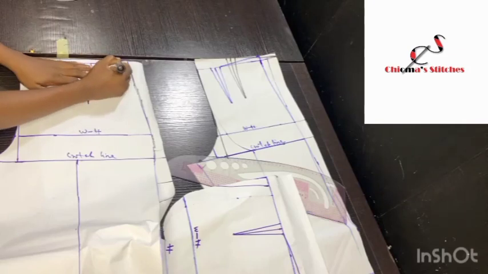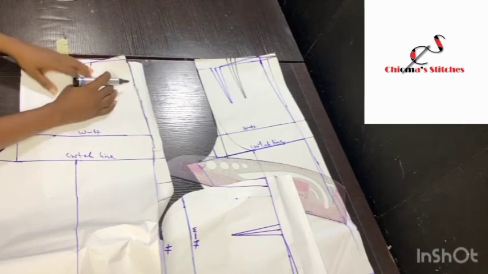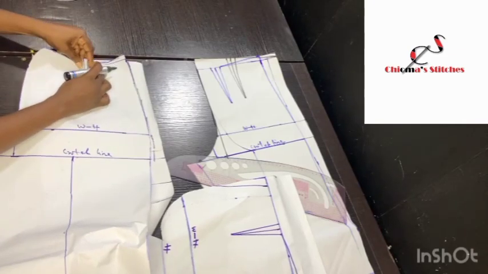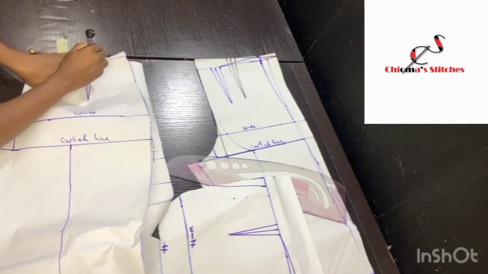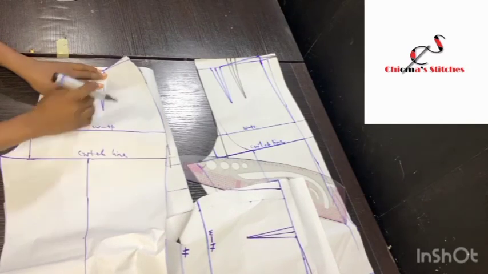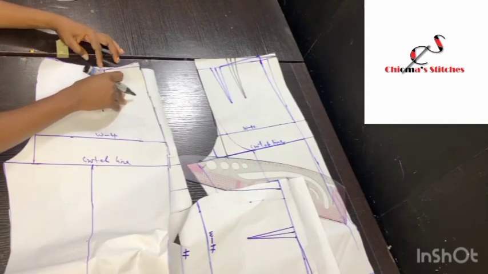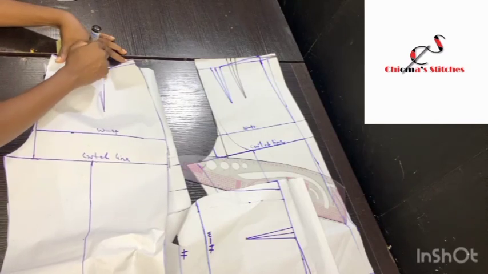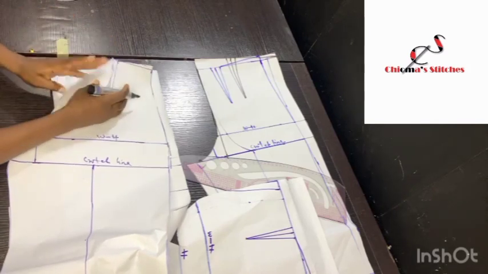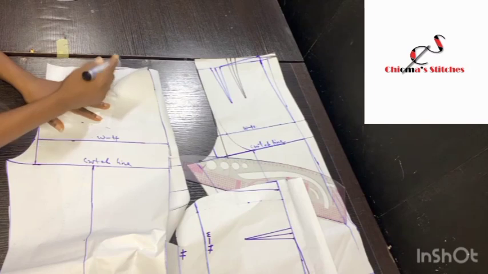Now remember that this is going to have a dart, so you can take out the dart when you are trying to mark out where the pocket is going to be. This is because the pocket does not have a dart, obviously. So if you mark it out, then you can know where you will stop for the pocket. Okay, so this is it.